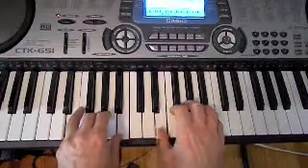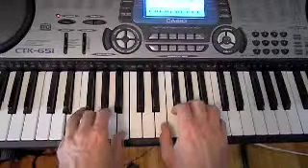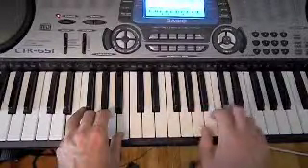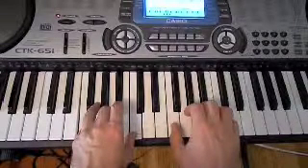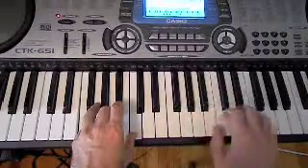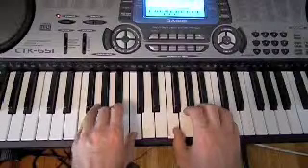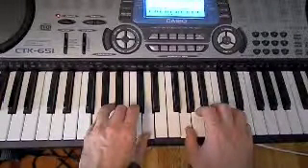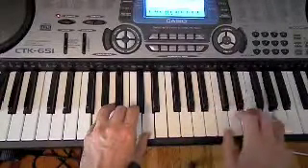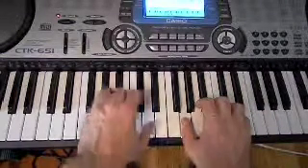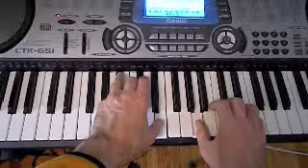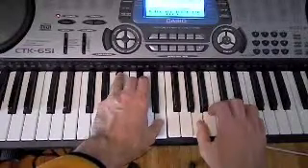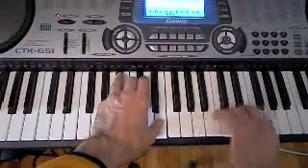E minor starts on an E, this is Phrygian. Mode 4, Lydian. Mode 5, Mixolydian. Mode 6 is the natural minor, some call it, or Aeolian.